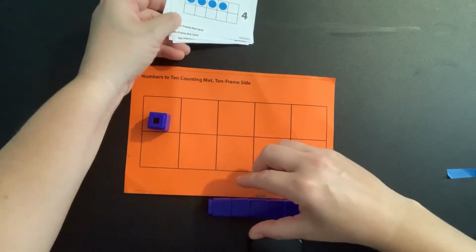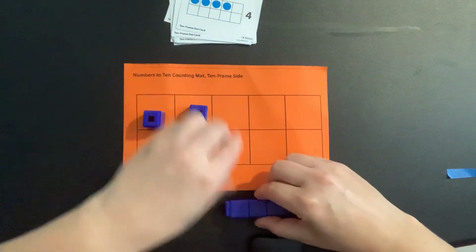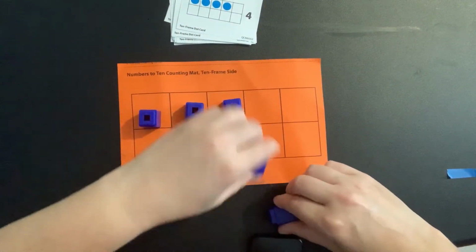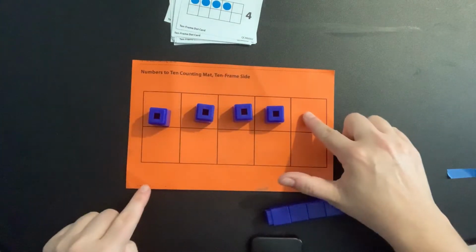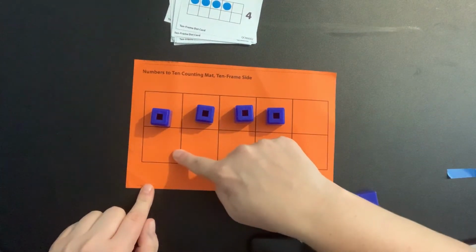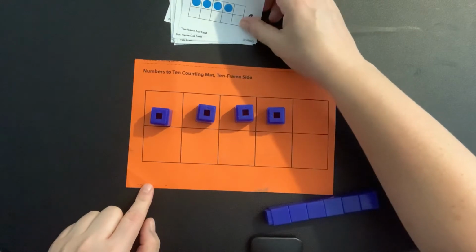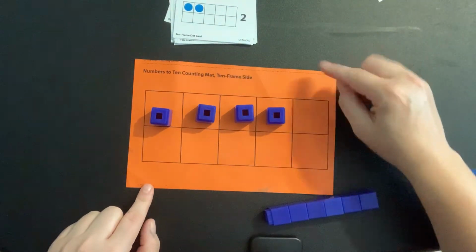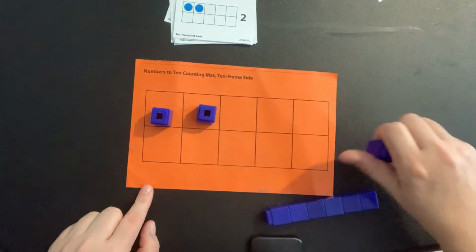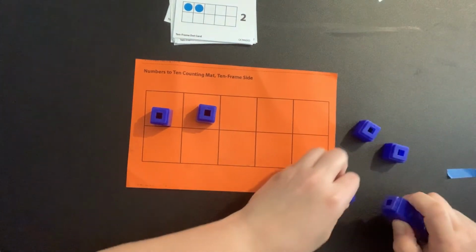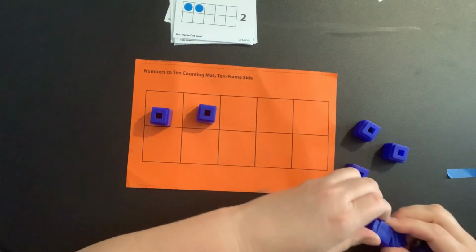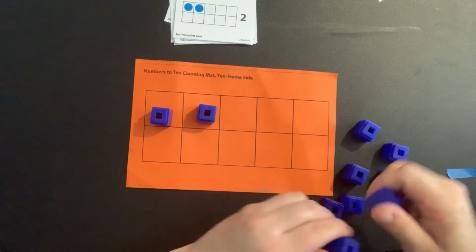I'm just gonna add 3 more because I know 3 and 1 to make 4. So I have my open space here, 5 on the bottom. Your turn to make 4. Okay, now I know that I have 2, so I can just take 2 away to make 2 on my mat. You make 2 now.